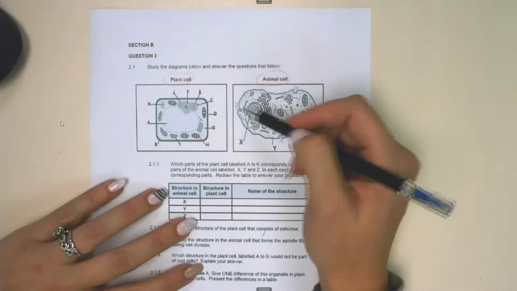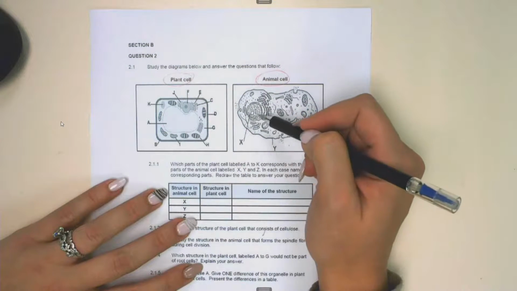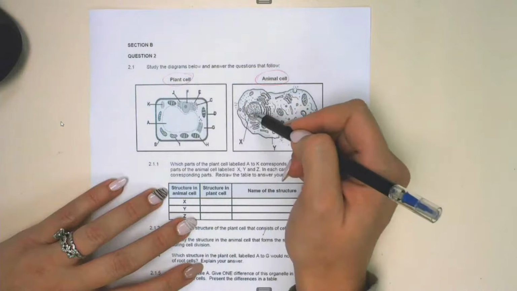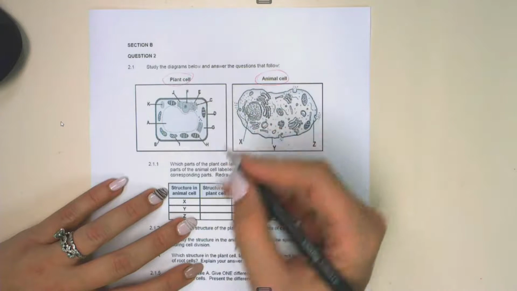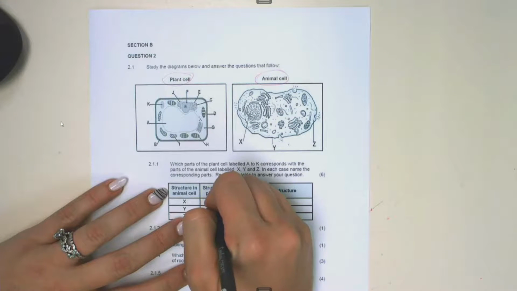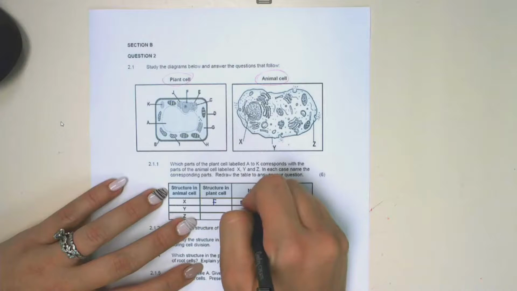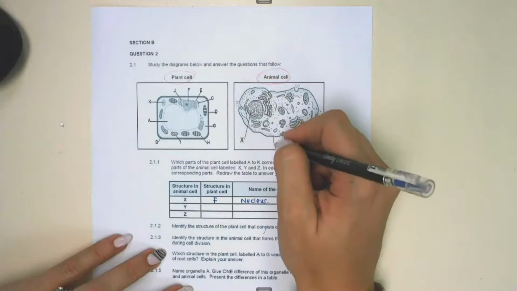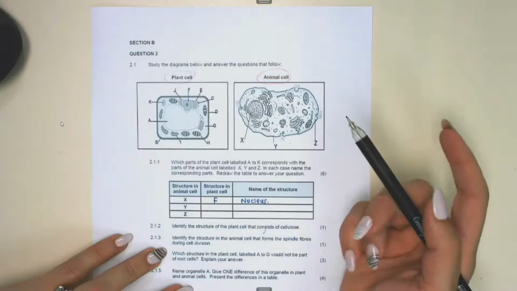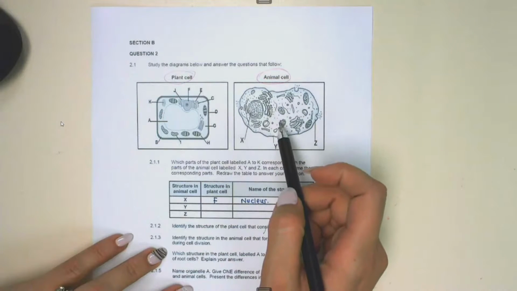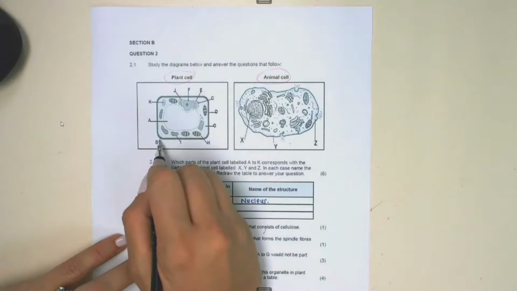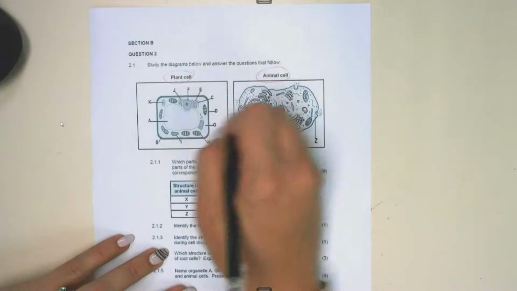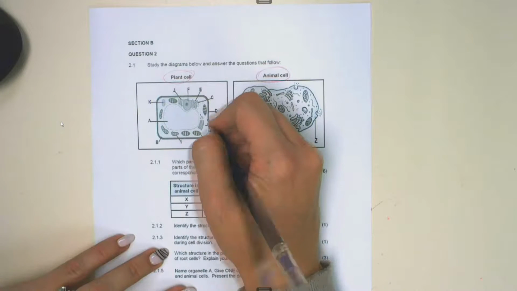If you look in depth, you can agree that X is our nucleus. Our nucleus in this one is there because you see the nucleolus. So the structure that corresponds is F, and it's also called our nucleus. Then Y, do you agree it cannot be the cell wall? Does an animal cell have a cell wall? No. So automatically we're going to look at the cell membrane, which is going to be number B.